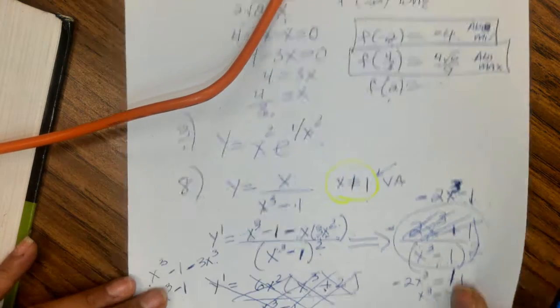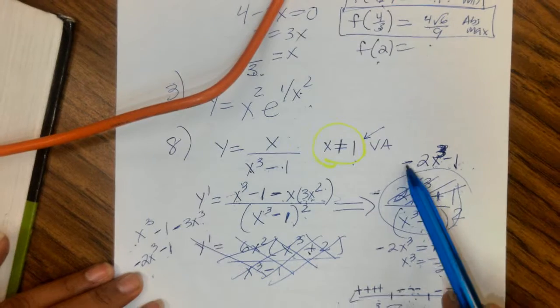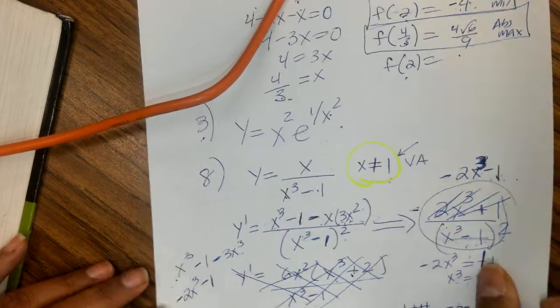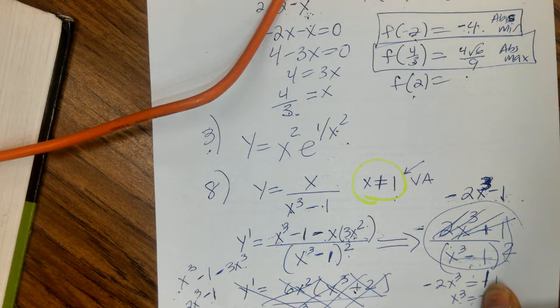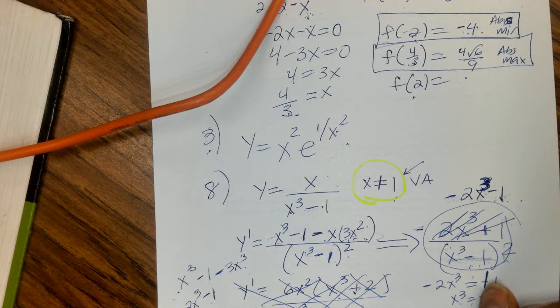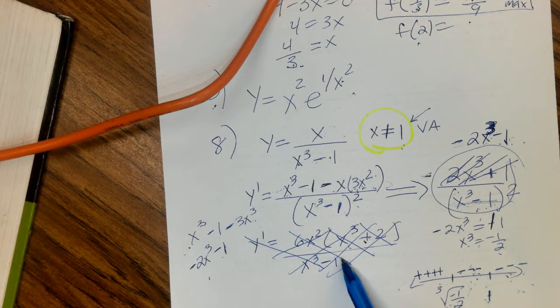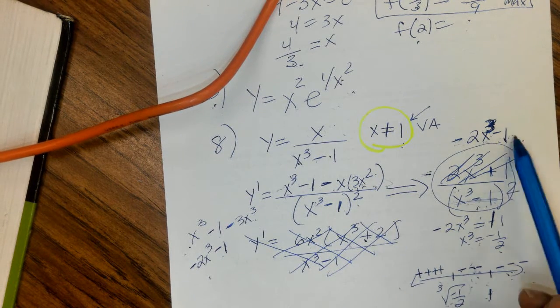Okay, we're not done. Now we have to find the derivative of this, negative 2x cubed minus 1 divided by that. We need to do the second derivative. So, quotient rule one more time is what we're doing. And I've already found it. I actually wrote it right here. So I already found it, took the derivative and did the quotient rule one more time.